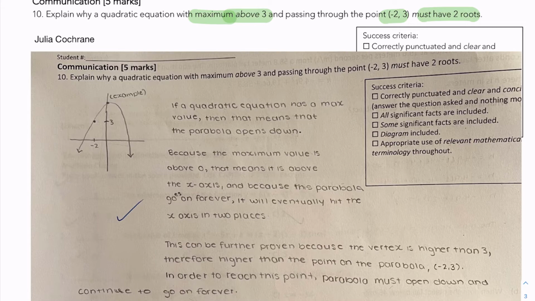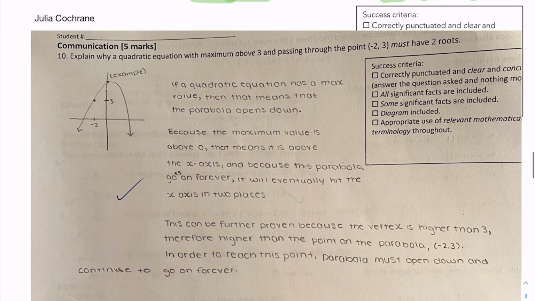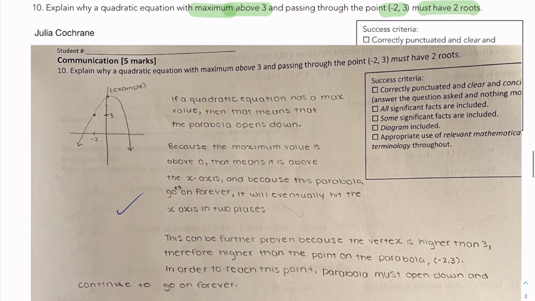Well, Julia illustrates the reasons very succinctly. She doesn't equivocate, and she doesn't put in words that are just filling in space in her explanation. She just says what's necessary, and actually identifies that you can determine the answer to this without using all the information given in the question itself. So let's see what she says.